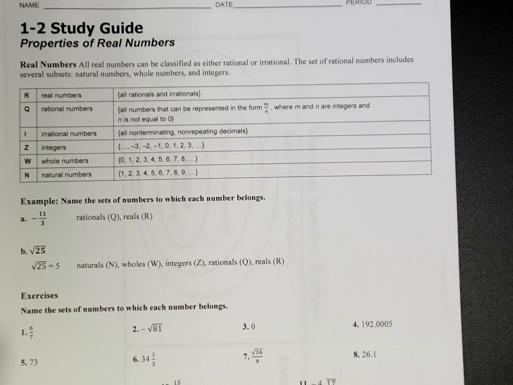All right, so if section 1.1 was something you've done before, number 1.2 is going to be stuff you really haven't talked about before. So be sure you watch this video. We're talking here about the properties of real numbers.